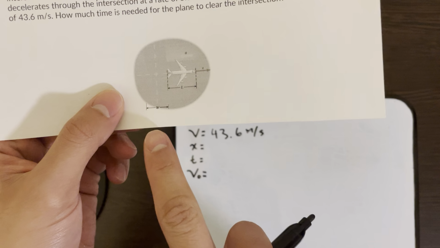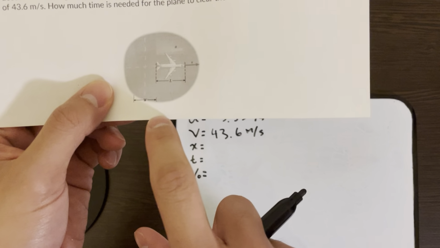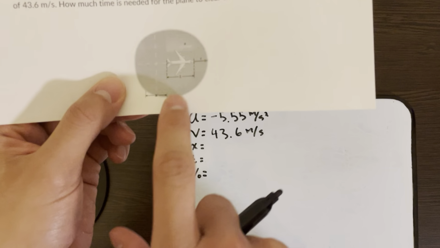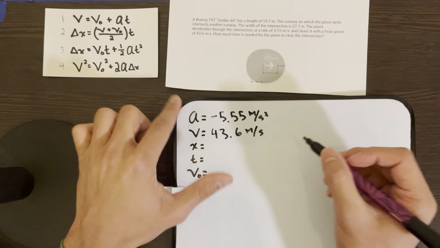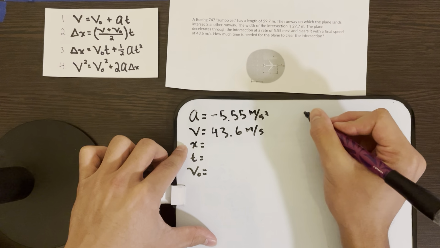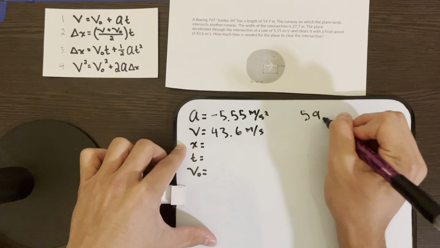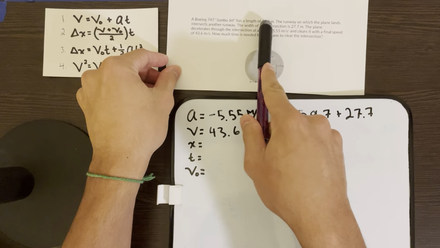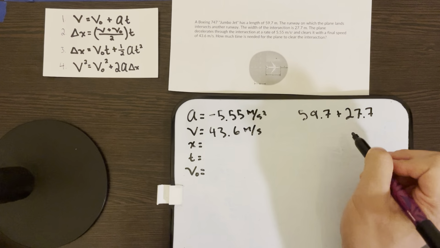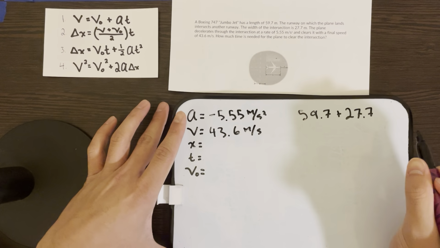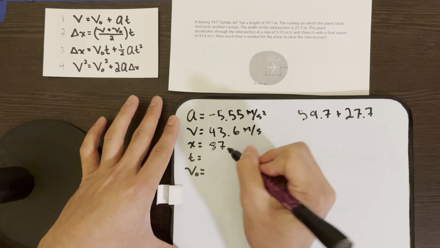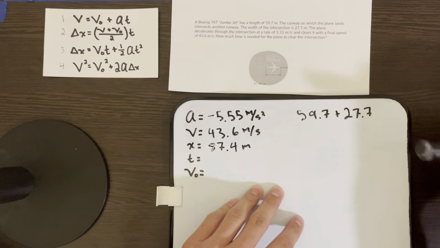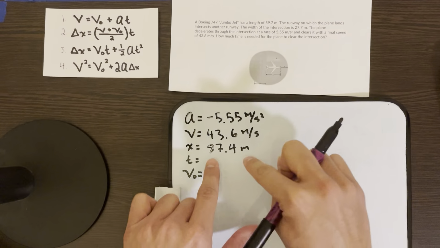The distance is, so in the picture, it gives us a picture right here. We can see that the distance is actually going to be this W, the width of that lane that intersects the other lane, plus the length of the plane. So X is equal to 59.7 plus 27.7, and that should give us 87.4 meters. That's how we got our X.